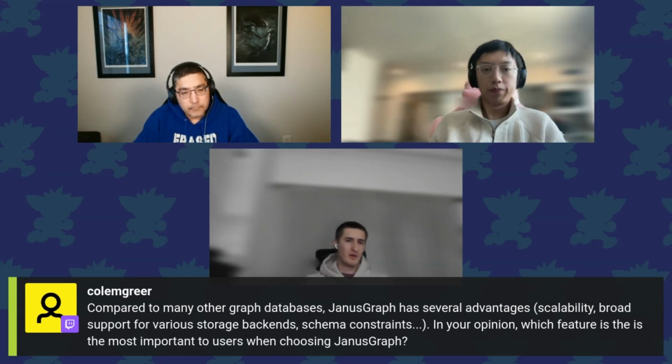But yeah, I believe different users might have different views and different values when they choose graph databases. And the second, I would say, is scalability of JanusGraph. Again, JanusGraph depends on the scalability of the storage backend which is used with JanusGraph. But if you use, for example, Cassandra, it is pretty scalable. It does support geo replication.